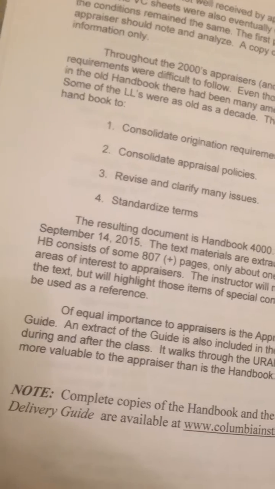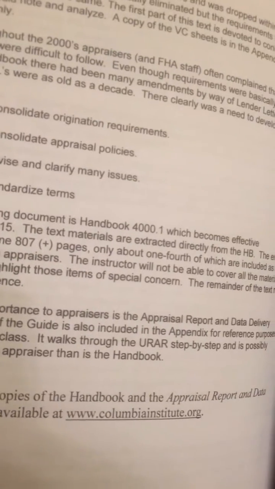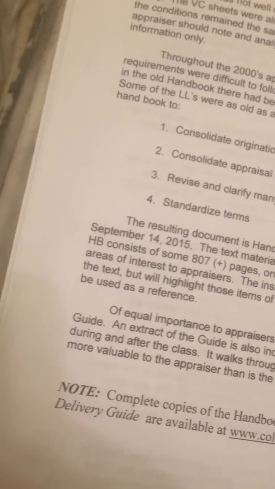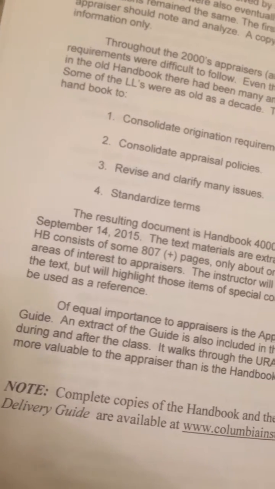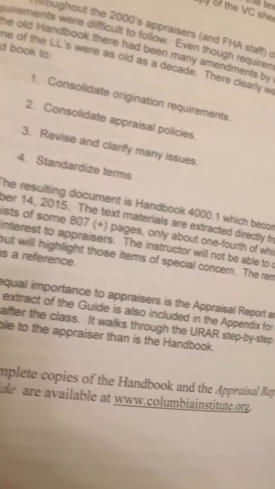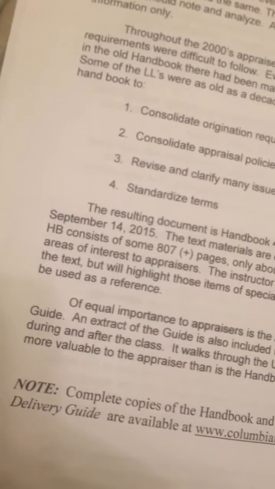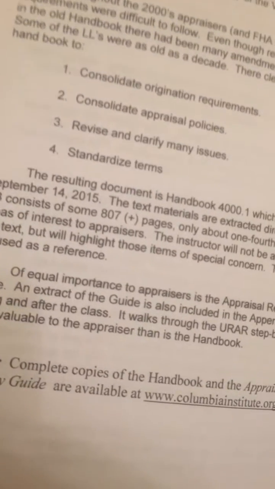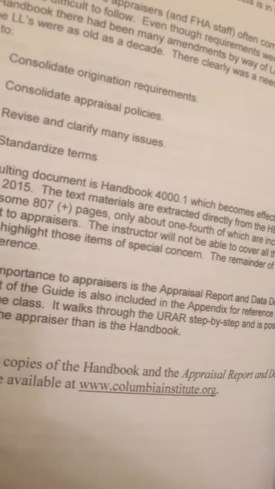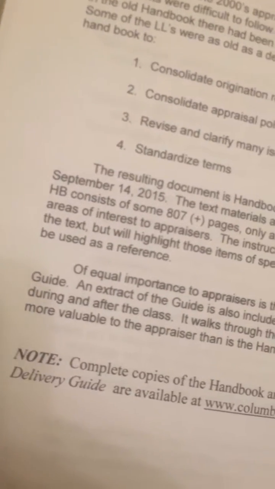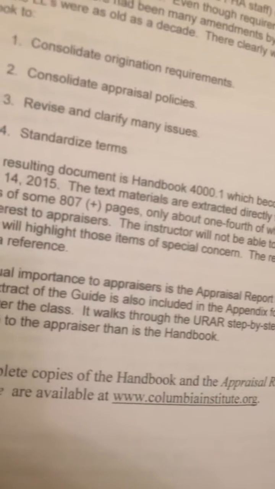The resulting document is Handbook 4000.1, which becomes effective September 14, 2015. The text materials are extracted directly from the handbook. The entire handbook consists of some 807 plus pages, only about 1/4 of which are included as areas of interest to appraisers.